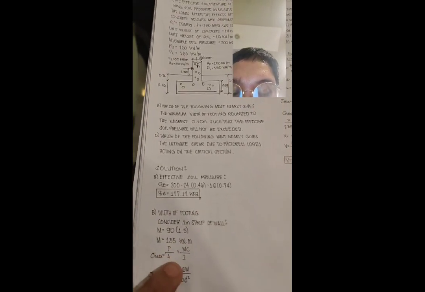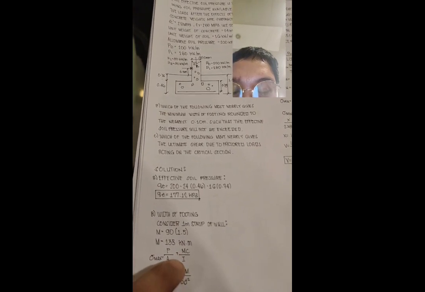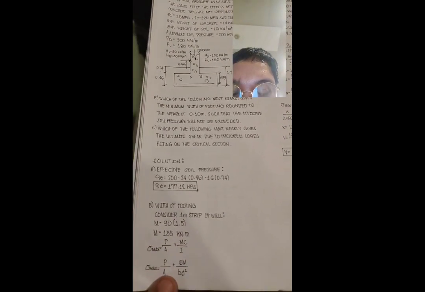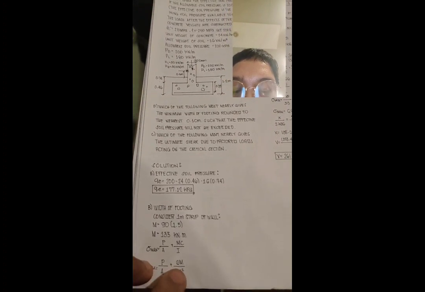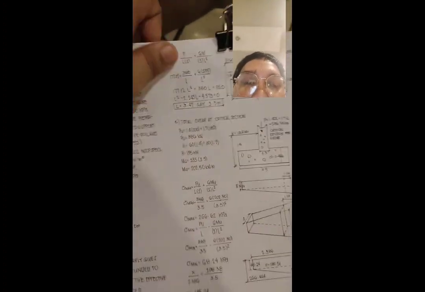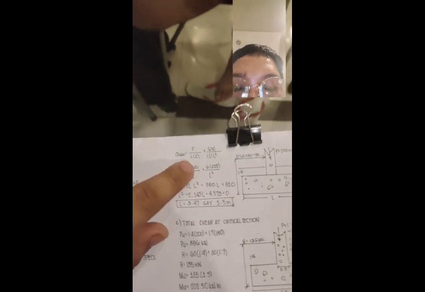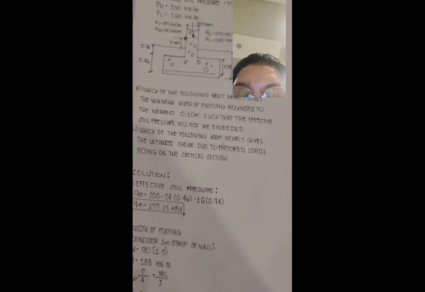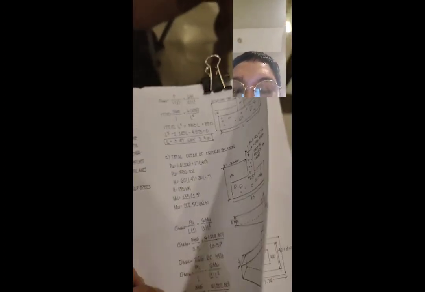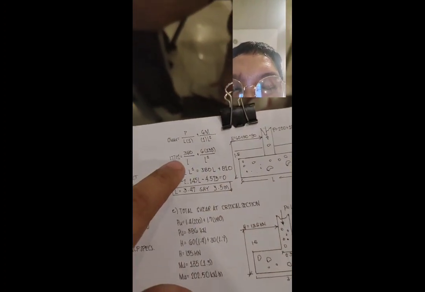To get the Q max, we have here the formula P over A plus MC over I. So, we can also use P over A plus 6M all over BD squared. So, we go here. We can also use this formula. So, we have here 177, the QE that we got earlier.